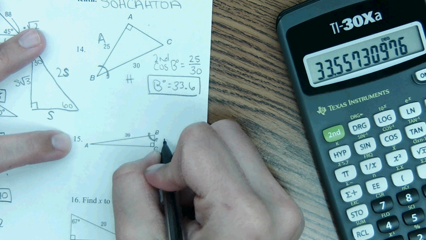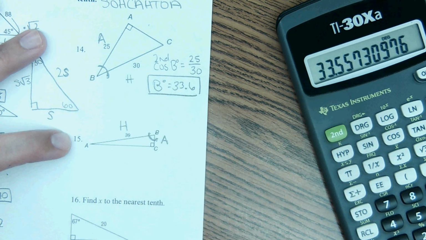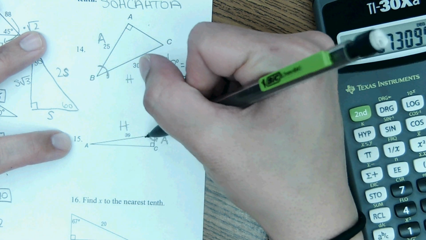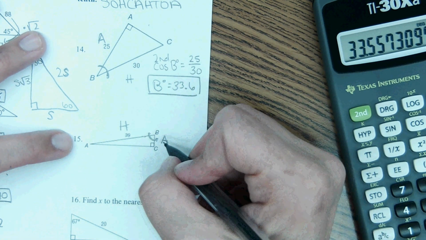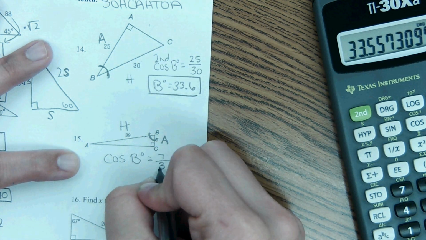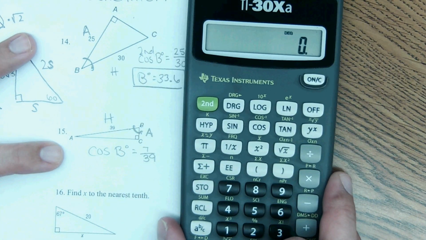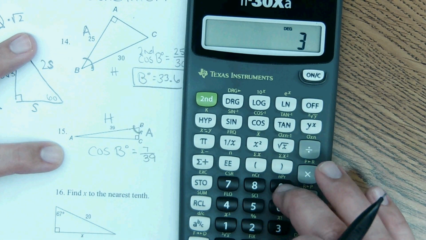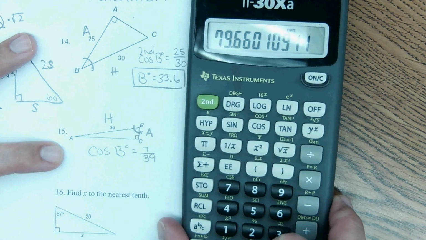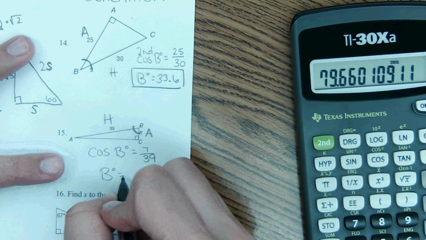15, from this angle adjacent and hypotenuse. This one can be kind of hard to tell if that's the hypotenuse. Hypotenuse is your longest side. It's always opposite the 90-degree angle, so that's why that's your hypotenuse. Then with A and H, again, happens to be cosine. And in the calculator, 7 divided by 39 equals, and then second cosine comes out to 79.7.